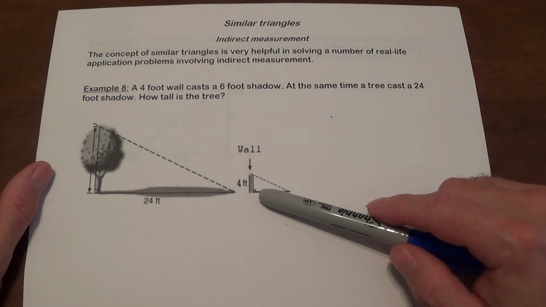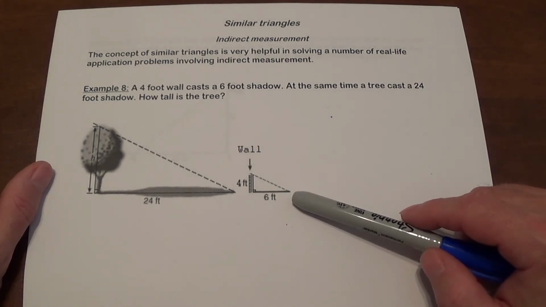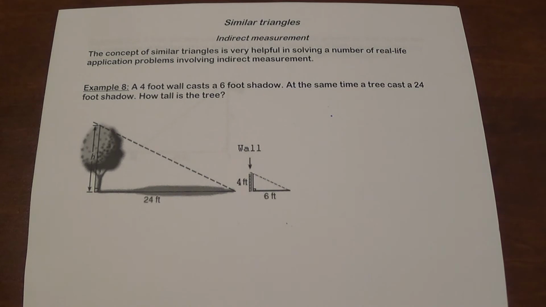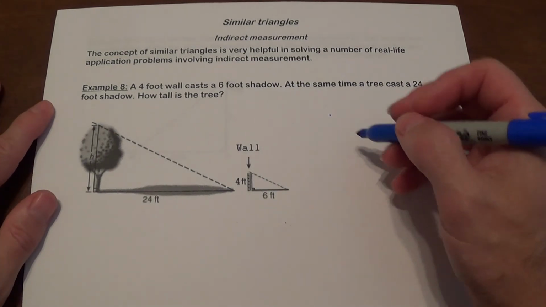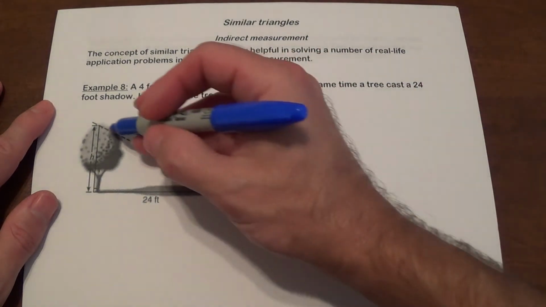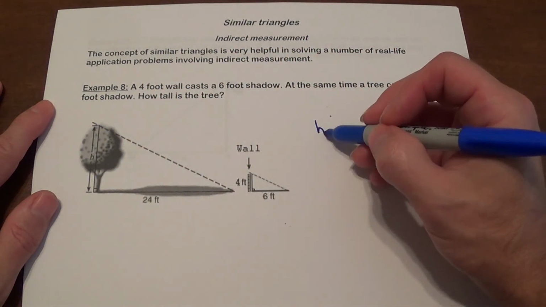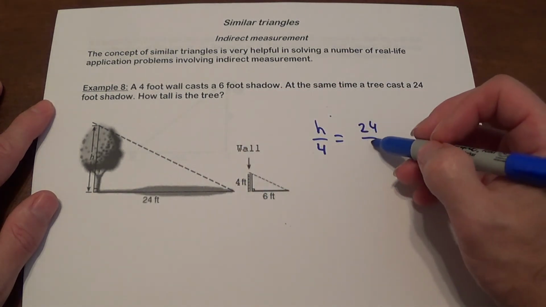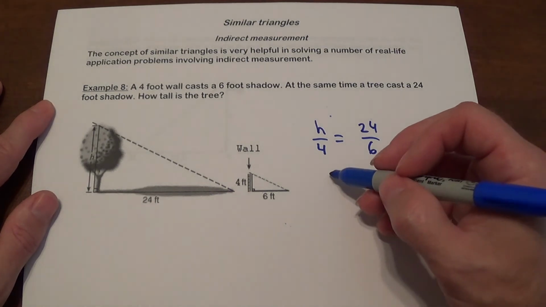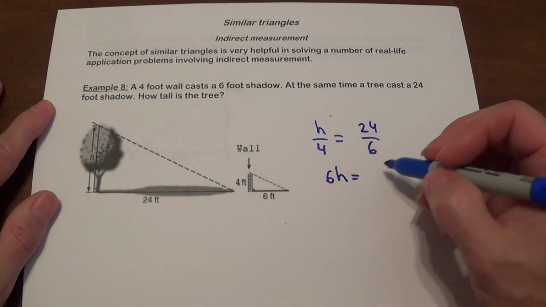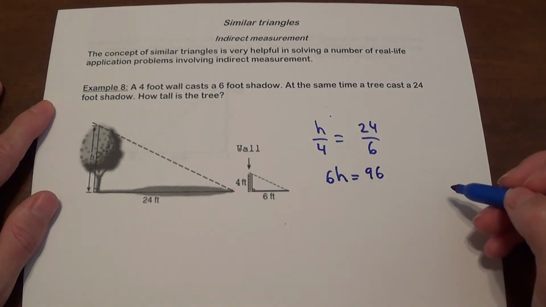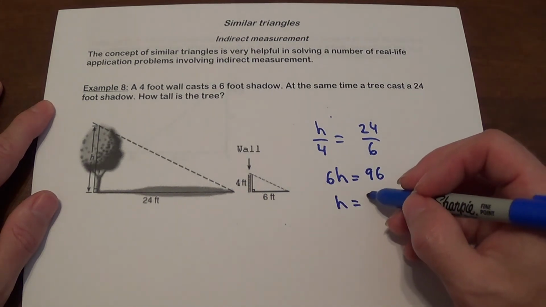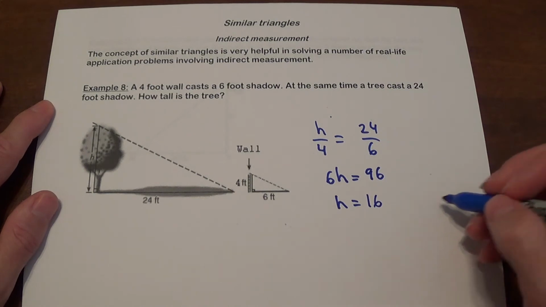So what do we have here? We have a 4-foot wall that casts a shadow that's going to be 6 foot long. At the same time, the tree casts a shadow of 24 feet. And the question is, how tall is the tree? So what we do here is we're going to set up a proportion. This is h. So we're going to say h over 4 is going to equal 24 over 6. We cross multiply, so 6h equals 4 times 24 is 96, and h is going to be 96 divided by 6, which is going to be 16, so the tree is 16 feet tall.